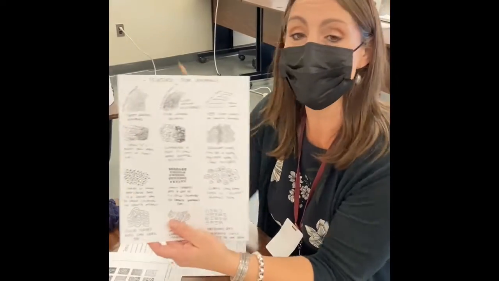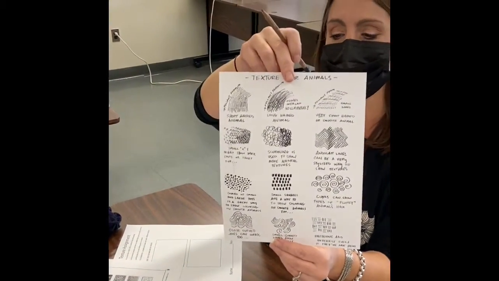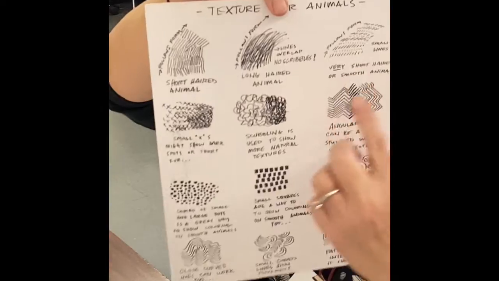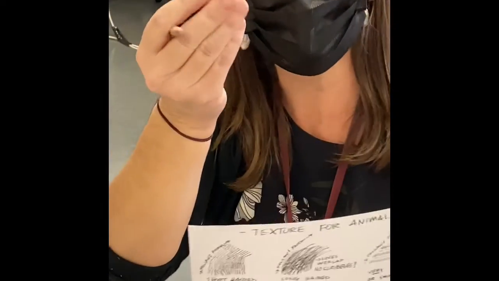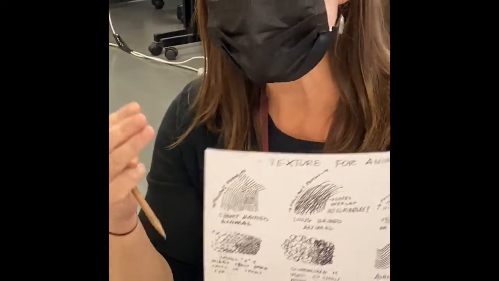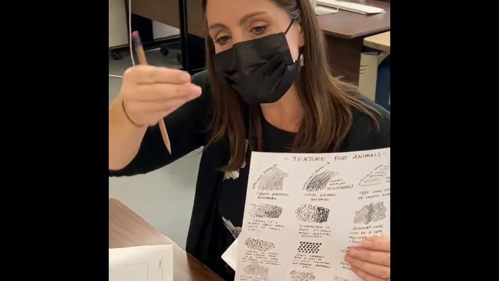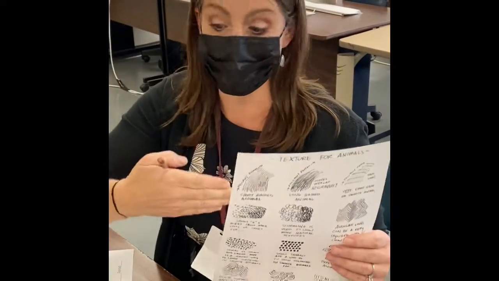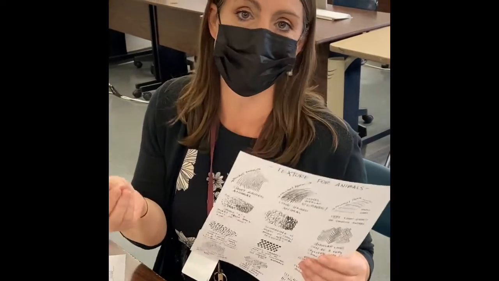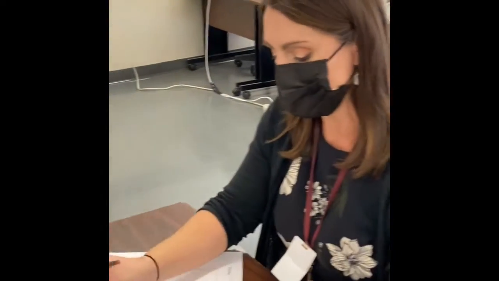Also, you'll notice that there's this wonderful texture worksheet that gives you ideas of how to create the feeling of a 3-dimensional quality on a 2-dimensional surface. And that's really what we're trying to do with this texture lesson.